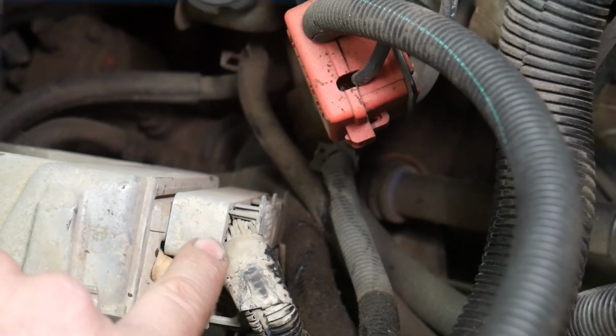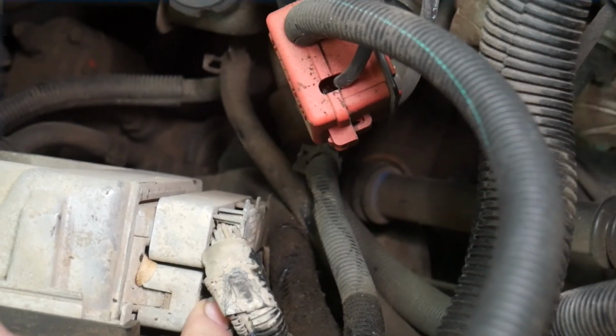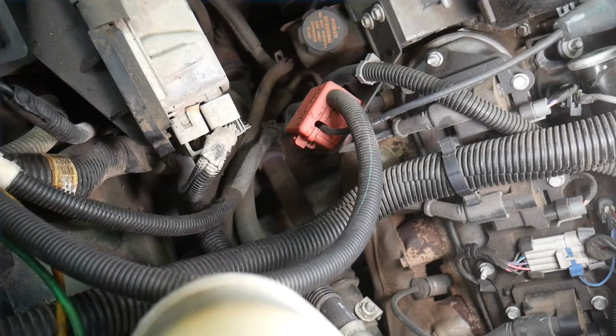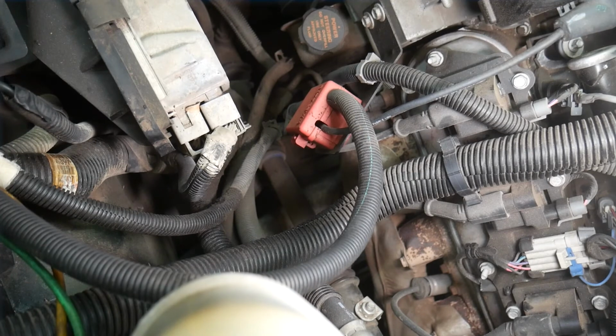Now this PCM connector here, the wires come out the top. The other connector, they come out the bottom. Okay, I'm hoping the camera will stay put. I'm gonna go inside, turn the steering wheel back and forth, and see if it'll act up.